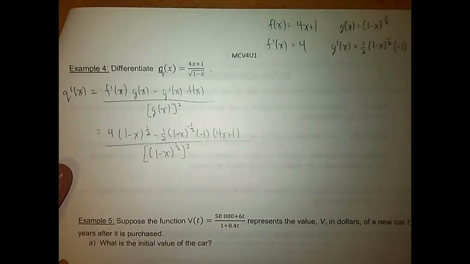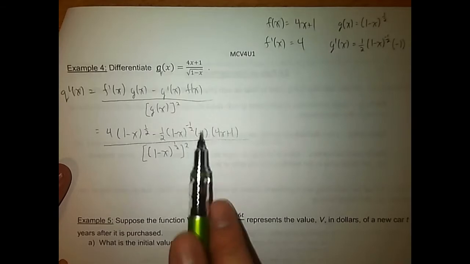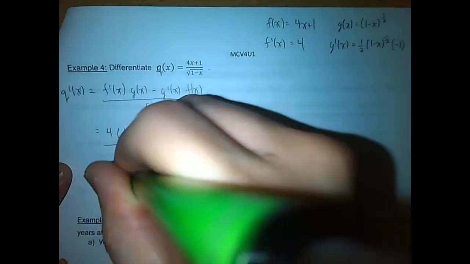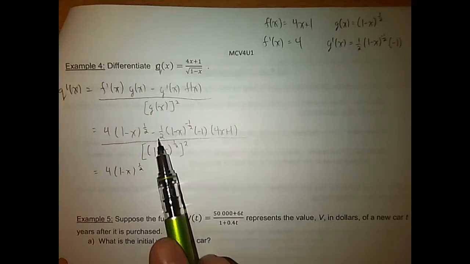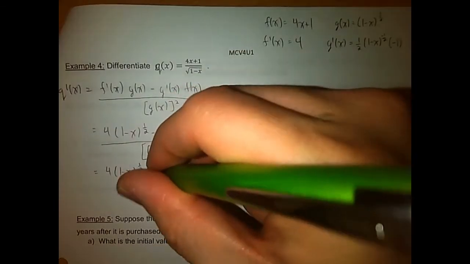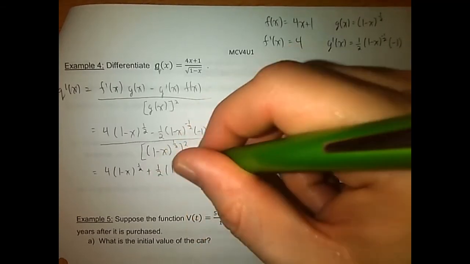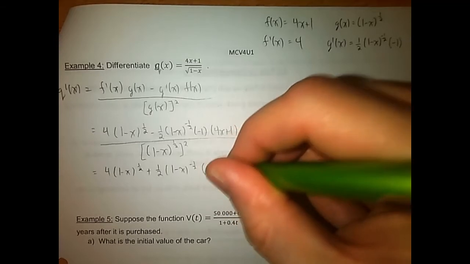So my next step now is I can simplify this, and I can simplify part of the top as well. So let's just do that quick. I'm going to have 4(1 minus x) to the power of half, and then negative half times negative 1, I can just change this to plus half (1 minus x) to the power of negative half (4x plus 1).